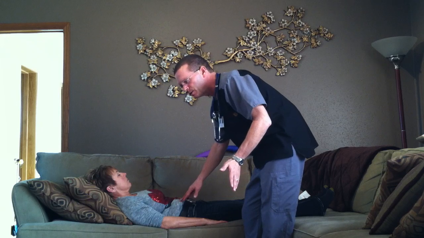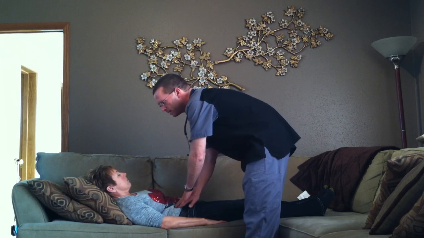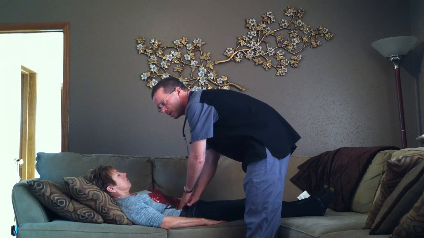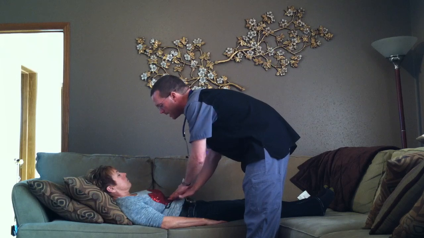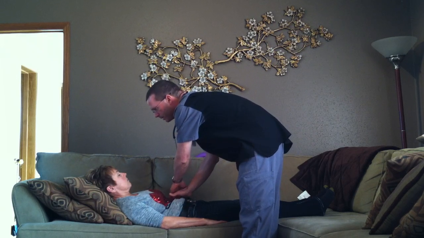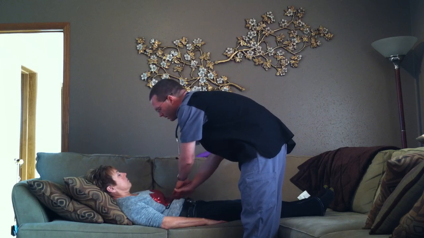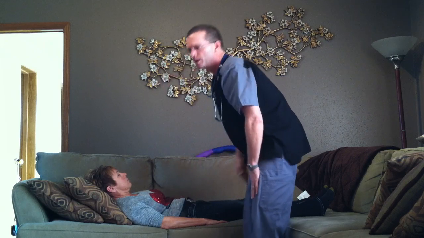Following the light palpation, we would go with deep palpation at the two-handed method. And then you're palpating deeply for any lower masses, organ masses. You can estimate the size of the liver and the spleen somewhat with deep palpation. And again, you're watching the patient for tenderness or pain.